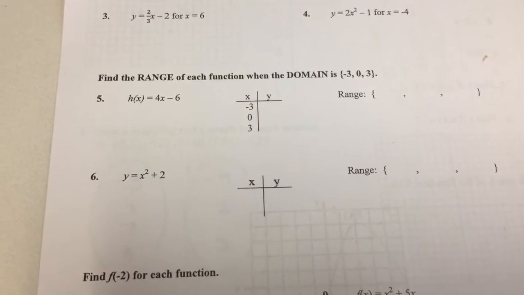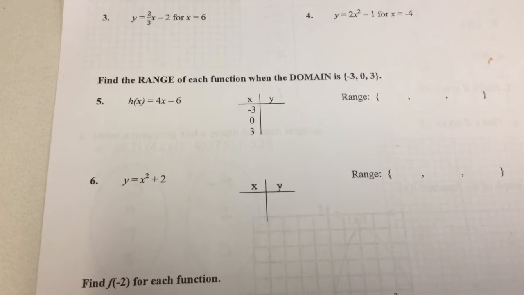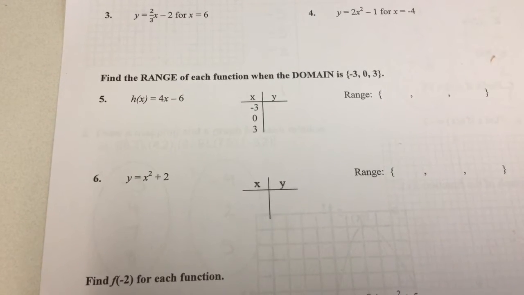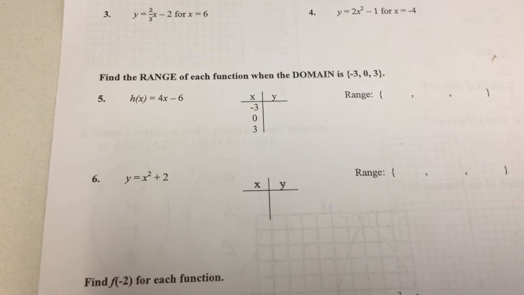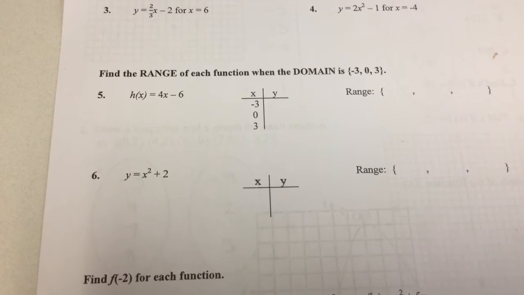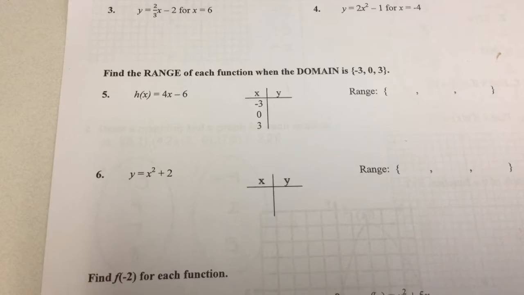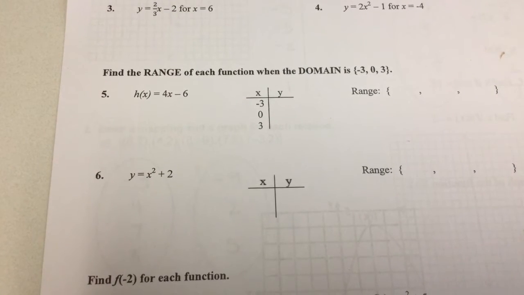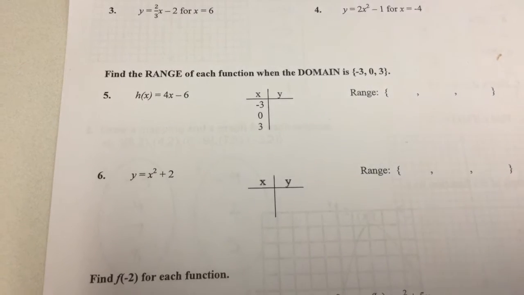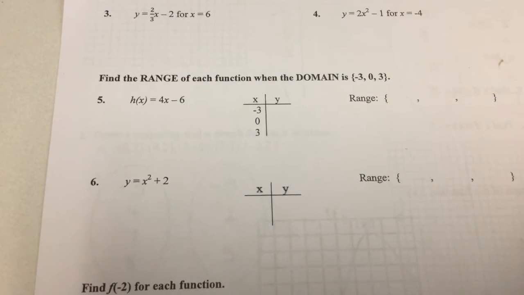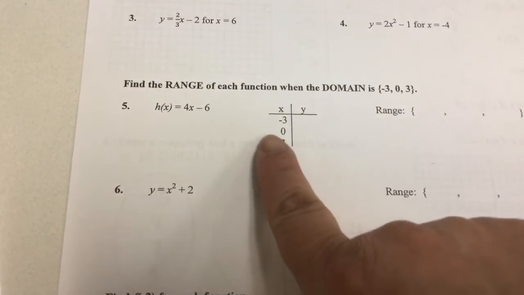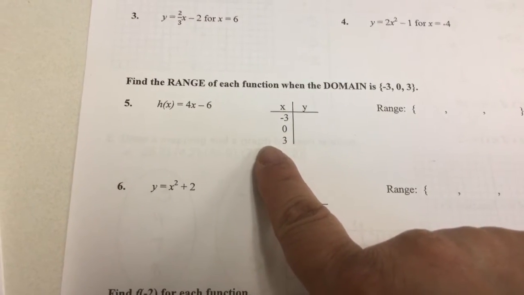Okay, now we're going to move to number 5. The instructions are to find the range of each function when the domain is -3, 0, 3. So my function is h of x equals 4x minus 6. And we already started a table for you. As a reminder, your domain is actually your x's, and we want range.